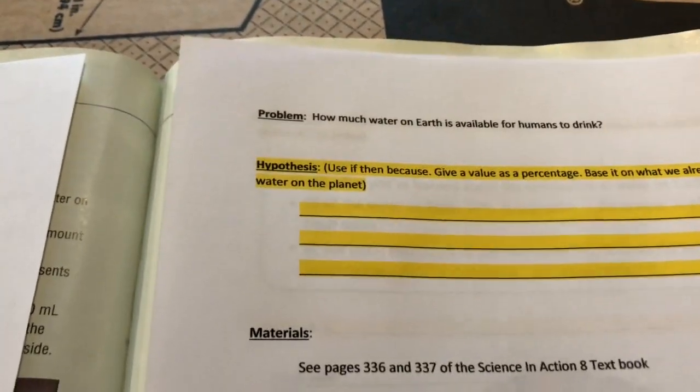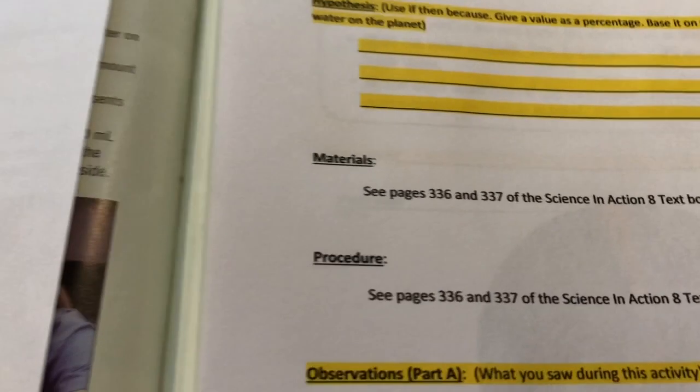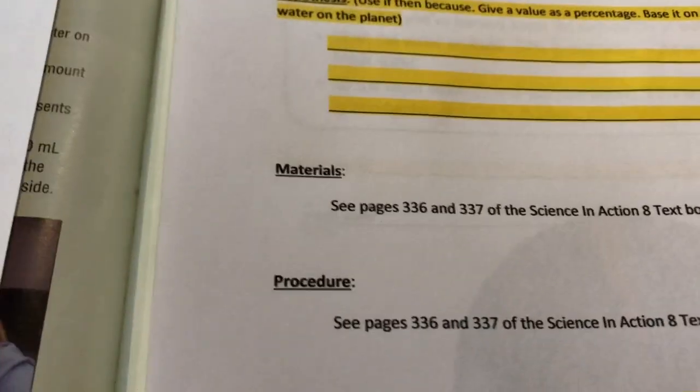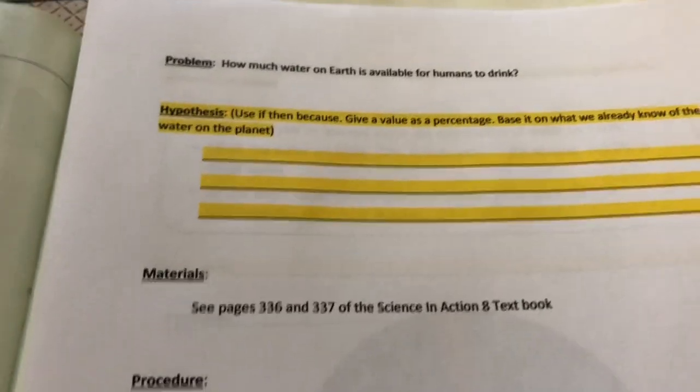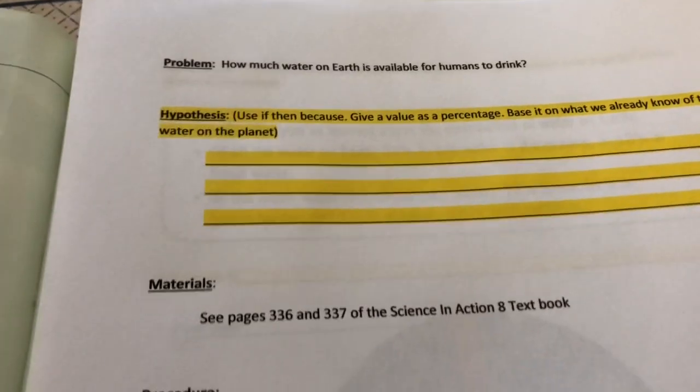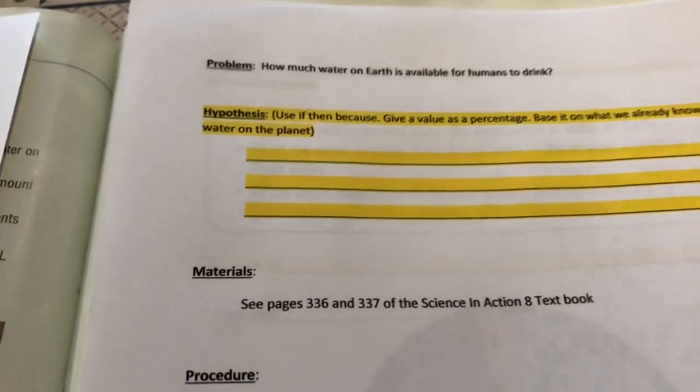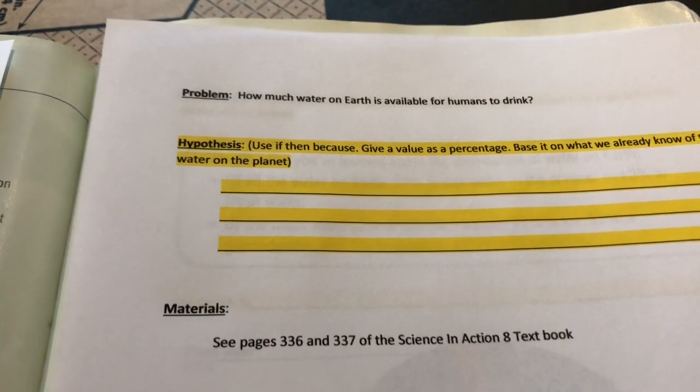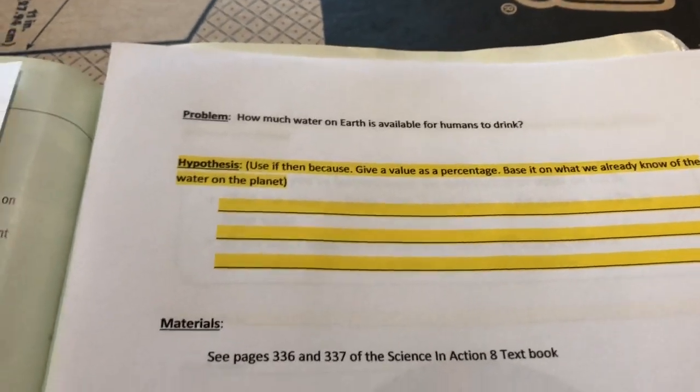So your name and your class name, the problem, how much water on Earth is available for humans to drink. I'd like you to come up with a percentage for your hypothesis. Base it on what we already know about the water on the planet. Okay, so pretend we got 100% of the water on the planet. Of that 100%, how much do you think is drinkable? Okay, so that's pretty important.